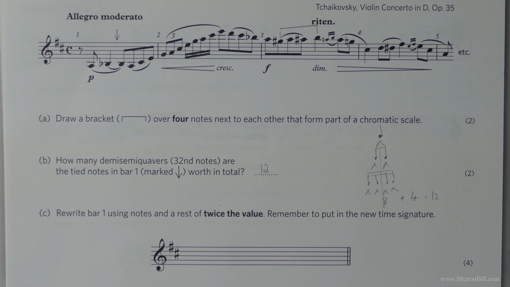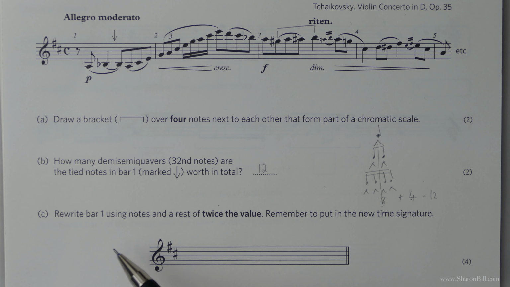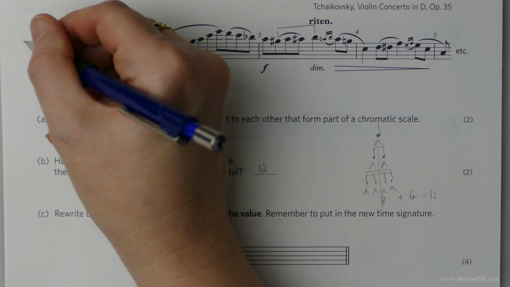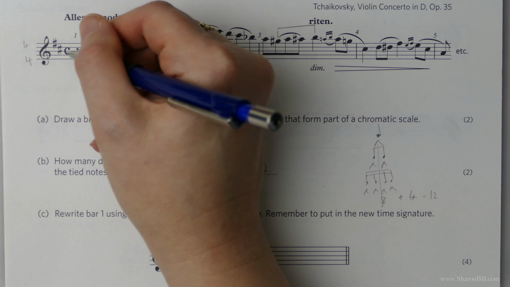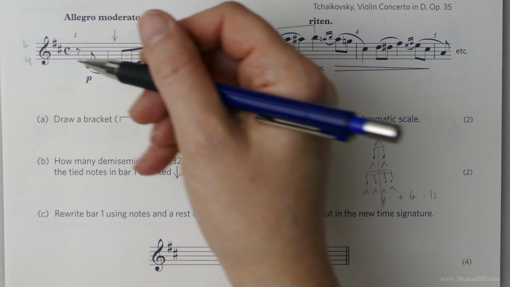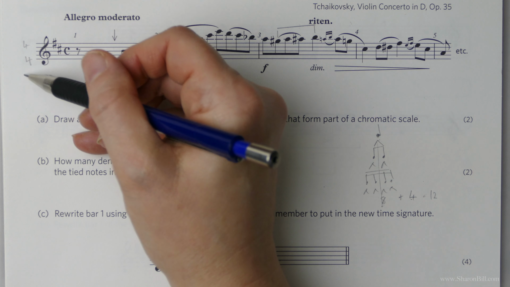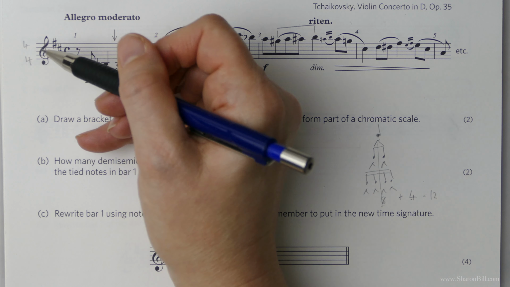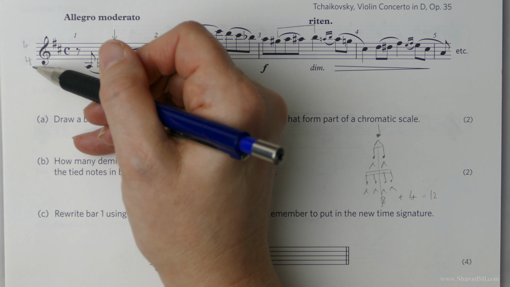Righty-ho, next bit. So we need to rewrite bar 1 using notes and rests of twice the value. So we need to change this time signature to reflect that. At the moment, we are in 4/4 common time. Now we can't change the musical value. We can't change the musicality of it. We're just changing the maths, so it should sound exactly the same.